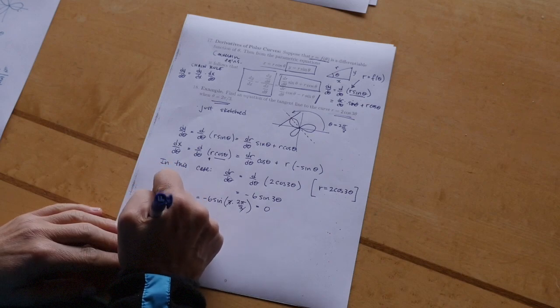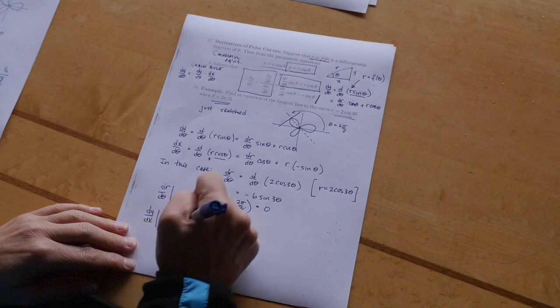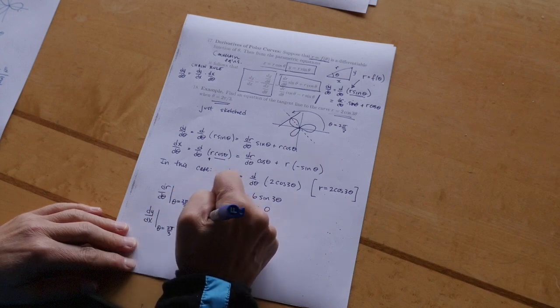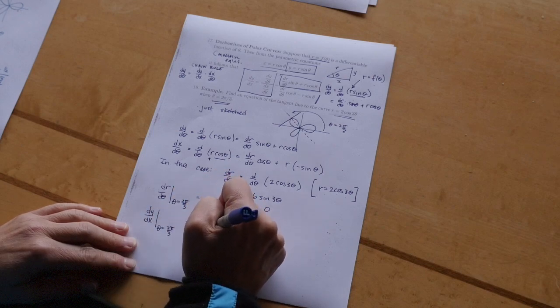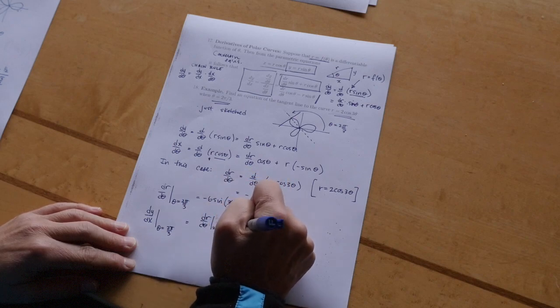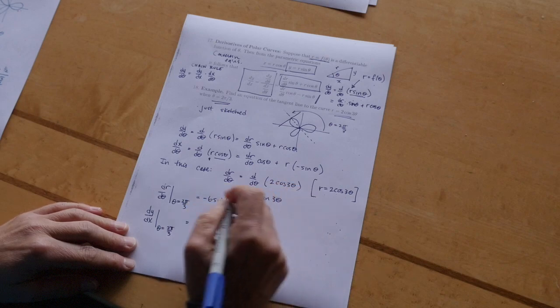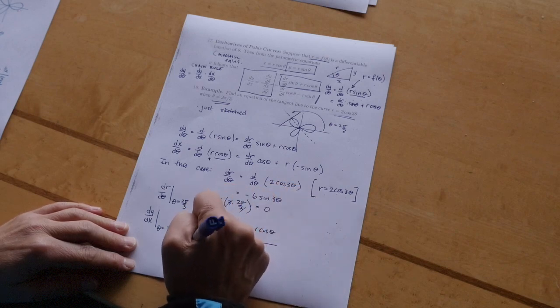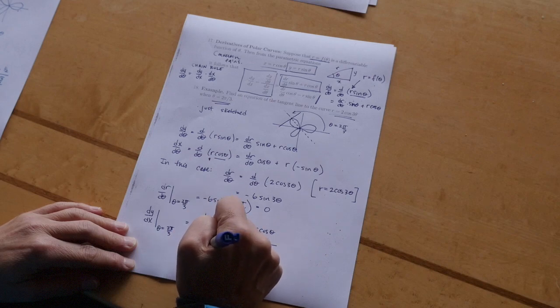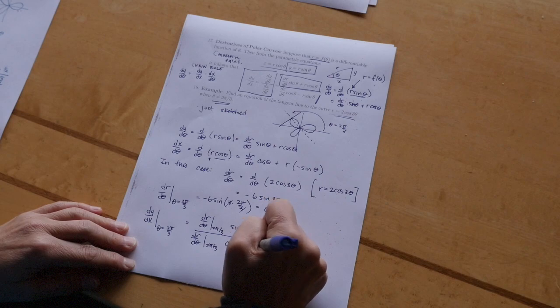dy by dx evaluated at theta equals 2 pi by 3 is equal to dr by d theta evaluated at 2 pi by 3, we just determined that that's 0, times sine theta plus r cos theta, divided by dr by d theta evaluated at 2 pi by 3 times cos theta minus r sine theta.